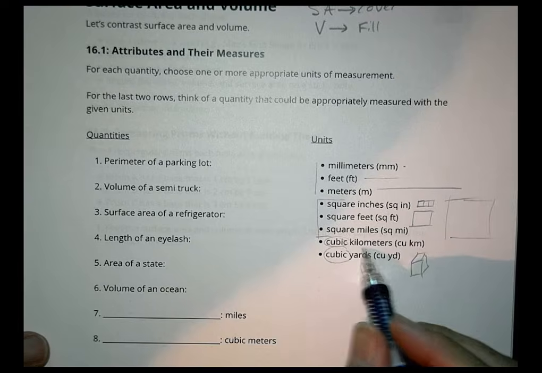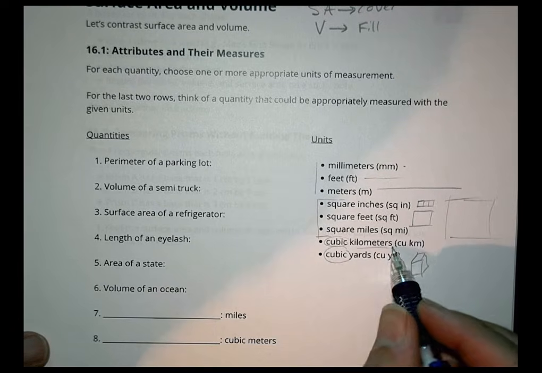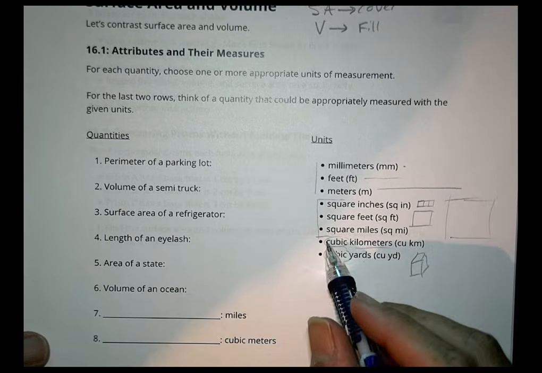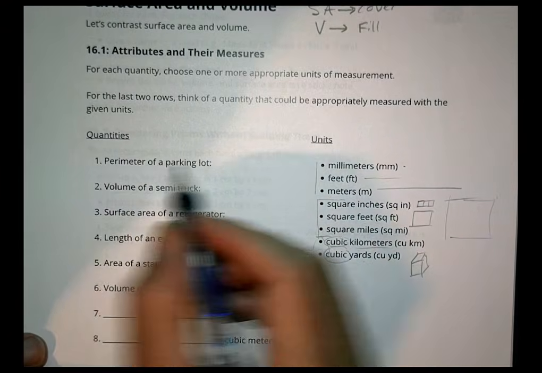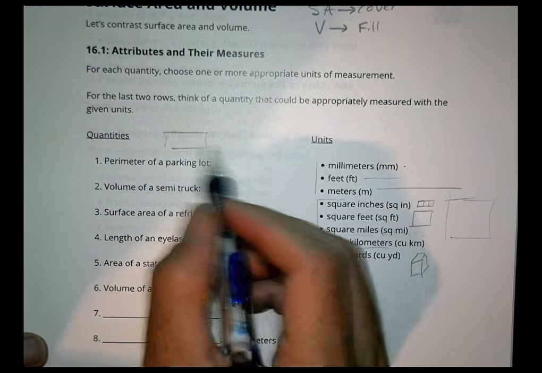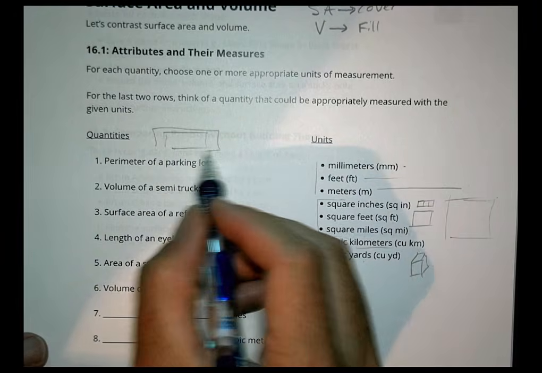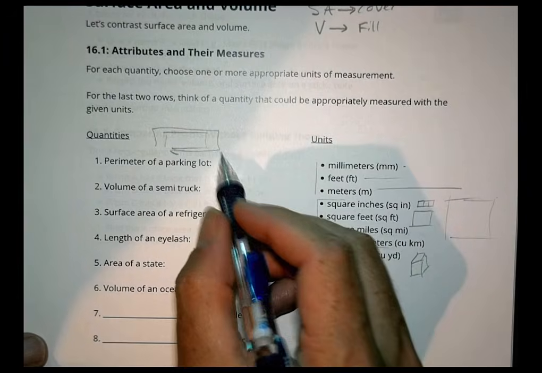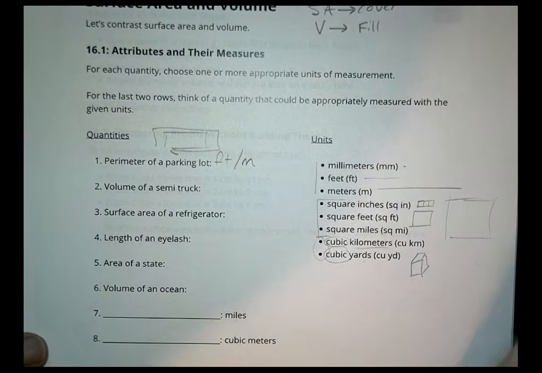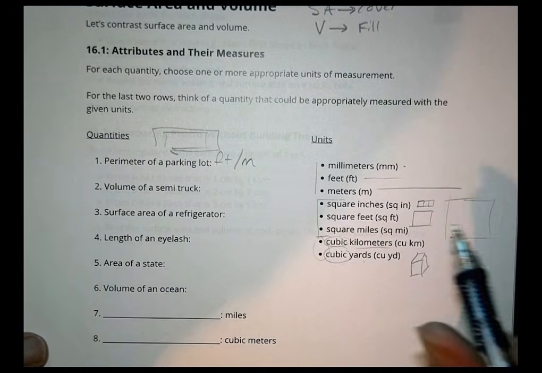We have kilometers and yards. Kilometers are much larger than yards. This is a small one and a large one here. Okay? So we're talking about the perimeter of a parking lot. A parking lot would be a distance around. We're not talking about the space inside, just the distance. So you might use feet, or you might use meters or something like that.